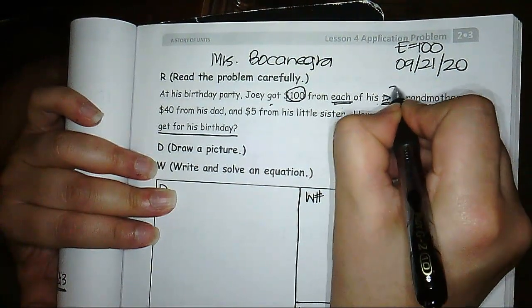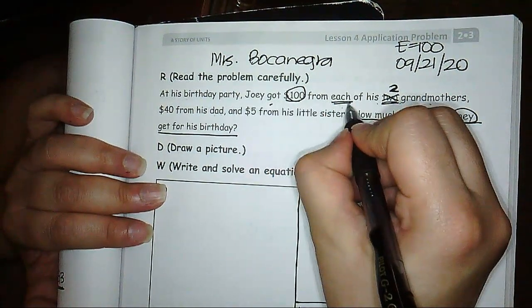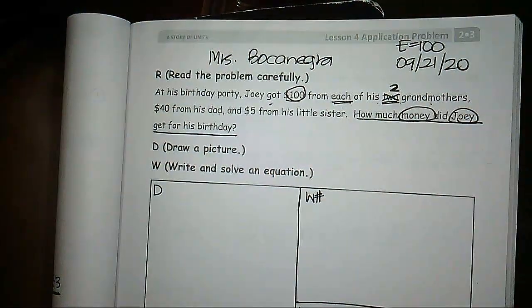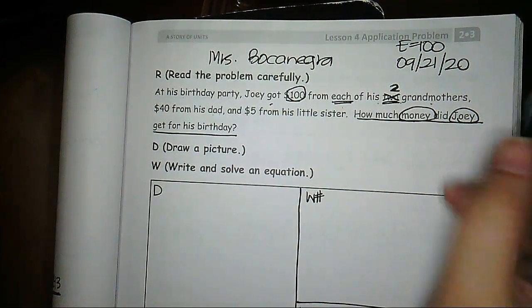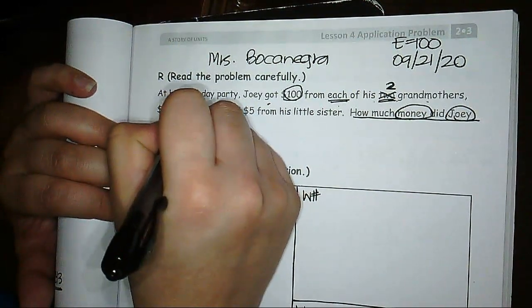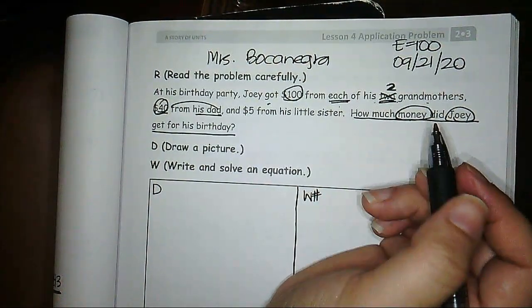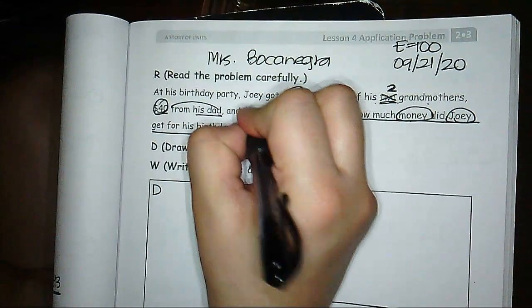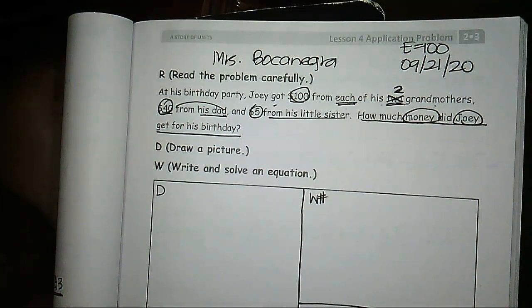I'm going to cross out the word 2 and write the number 2. Joe got $100 from each of his 2 grandmothers. So we know that he got 100 from one grandma and another 100 from his other grandma. We also know that he got $40 from his dad and $5 from his little sister. So this problem can be solved in multiple ways.